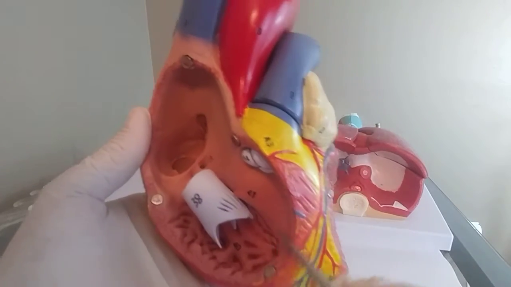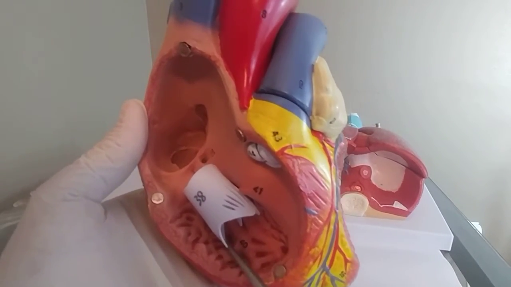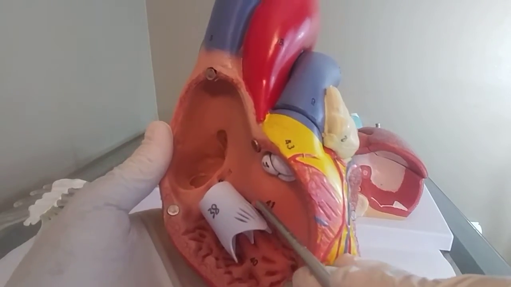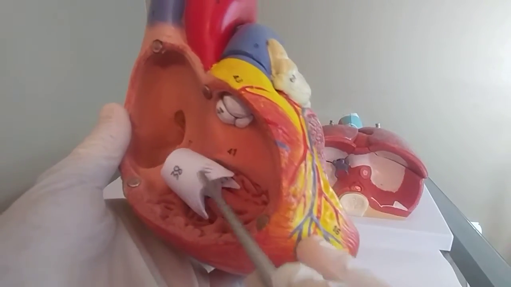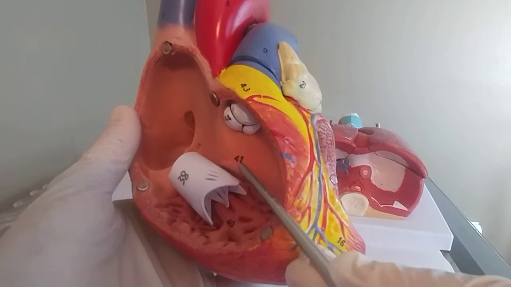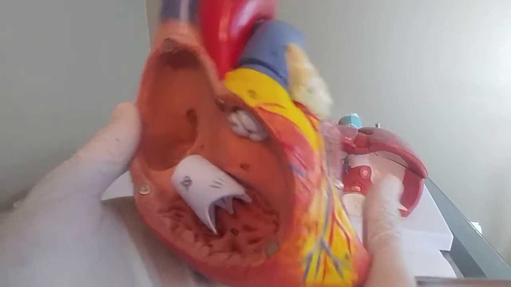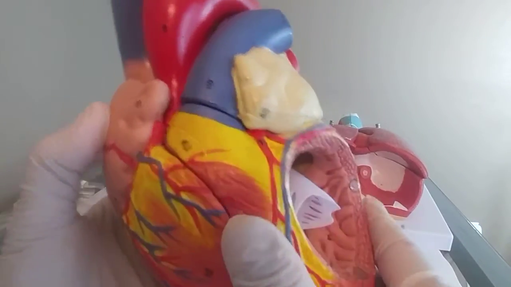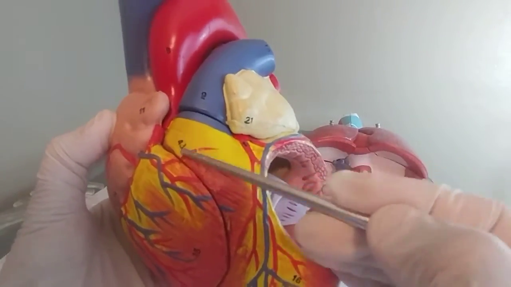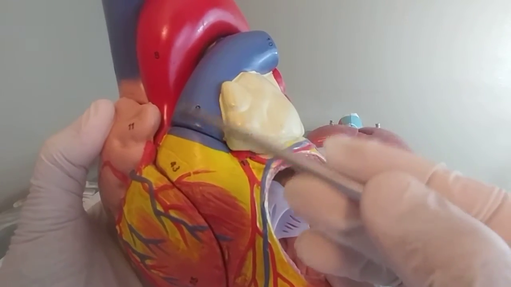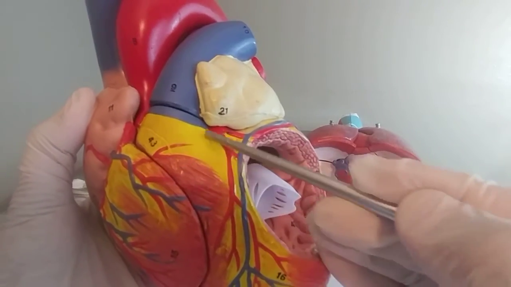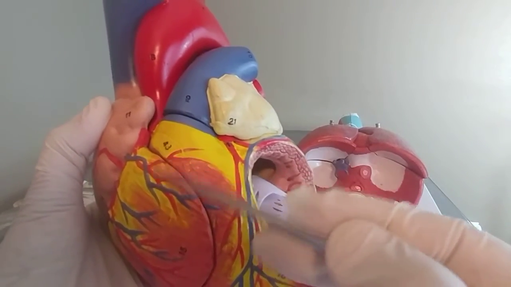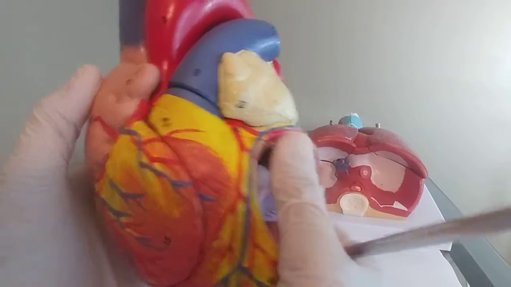Okay, this is the right ventricle. This is the inflow part. We have also the outflow part, and this is called the supraventricular crest. This part is the lower part of the conus arteriosus, the conical upper part of the right ventricle from where the pulmonary trunk arises. This part is called conus arteriosus. It develops from the bulbus cordis.